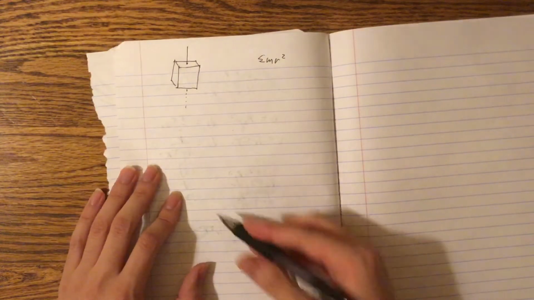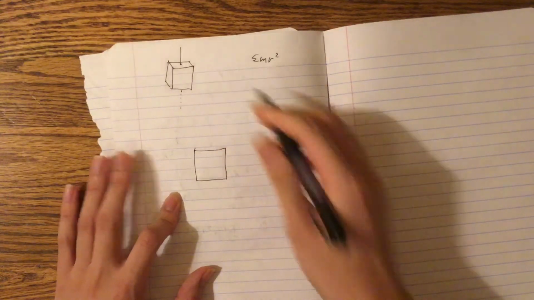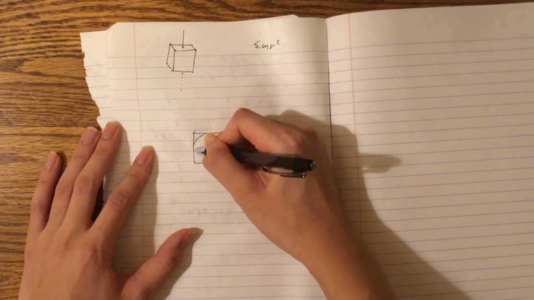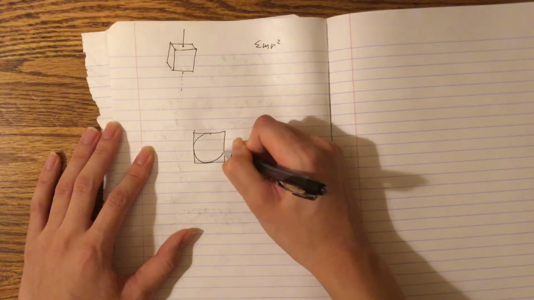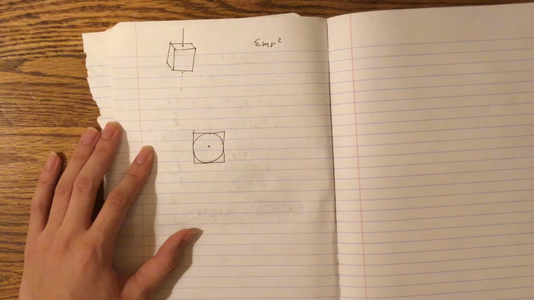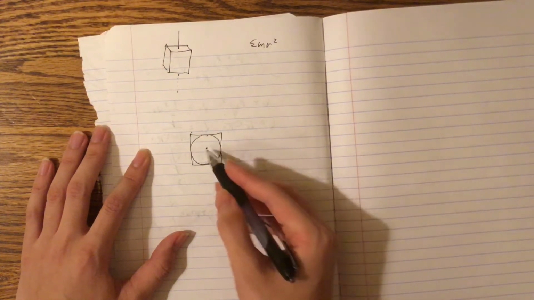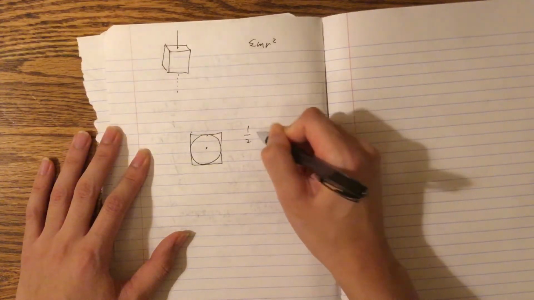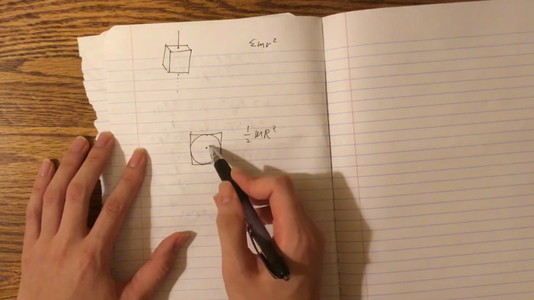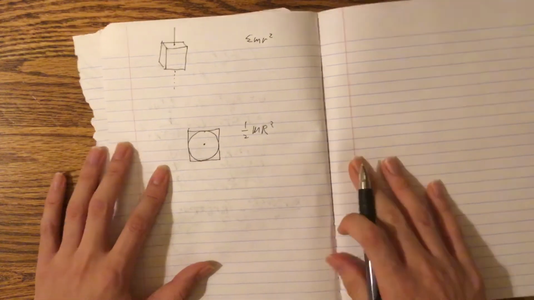First thing we need to do is look at this cube from above. Something you want to notice here is that within this cube there's a cylinder inscribed in it. We already know the rotational inertia of the cylinder. The rotational inertia of a cylinder is 1/2 mr squared. So we already have a big portion of the cube figured out.